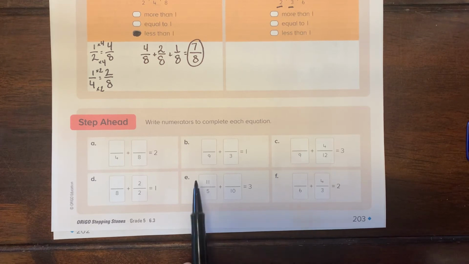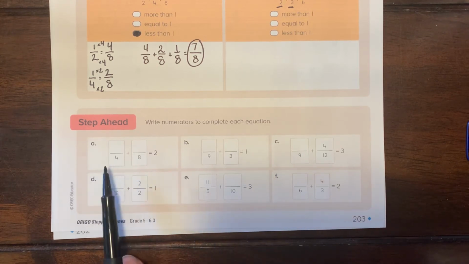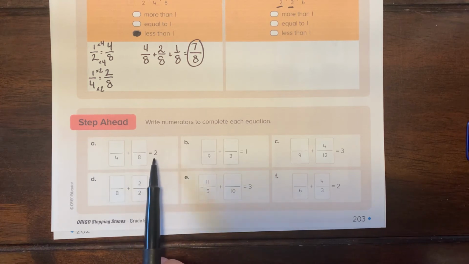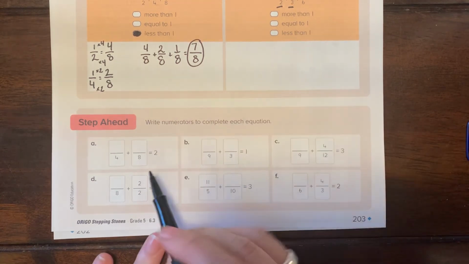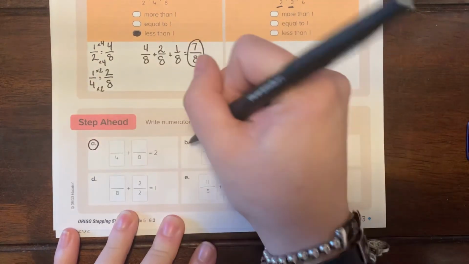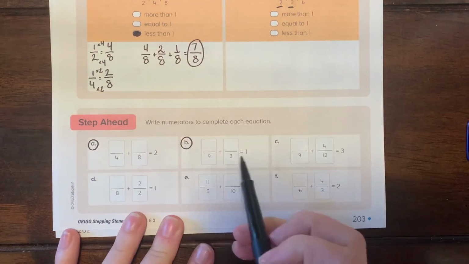So write the numerators to complete each equation. What they did was they had 2 fractions that were added together to equal 2, but they took these 2 numbers out because they want you to figure out what numbers were taken out. So for this first one, we know that this one was probably 1, this one was probably 1, so that it would equal 2. So your answer might be different than mine, which is fine because these 2 answers can vary.